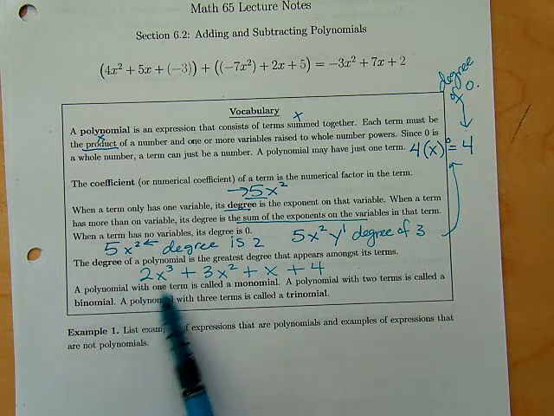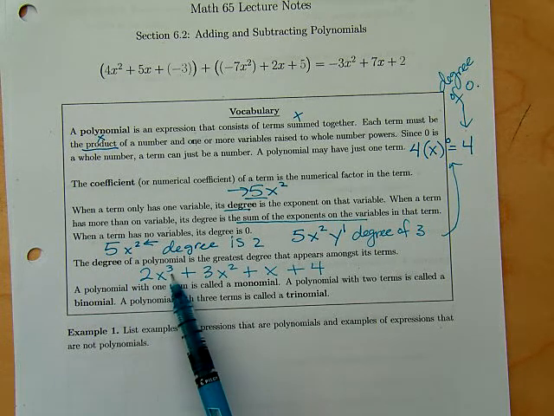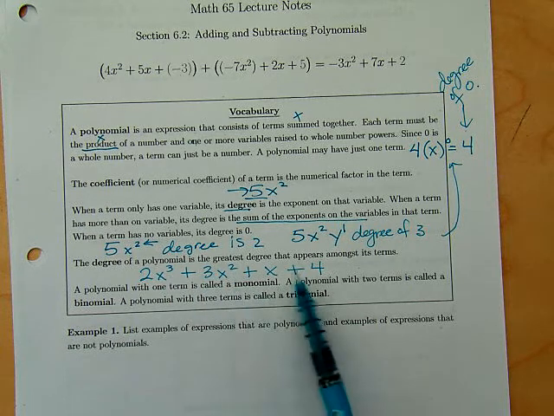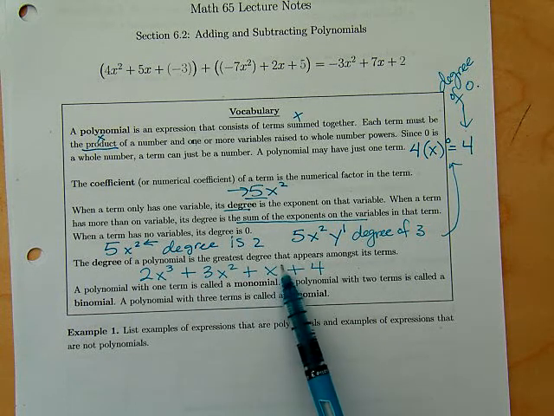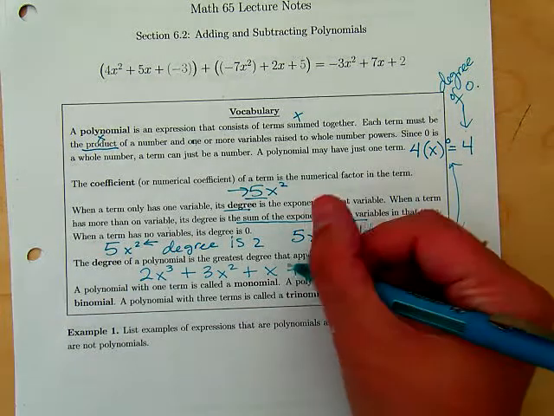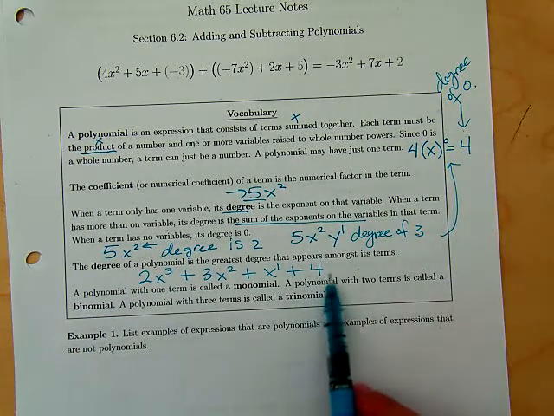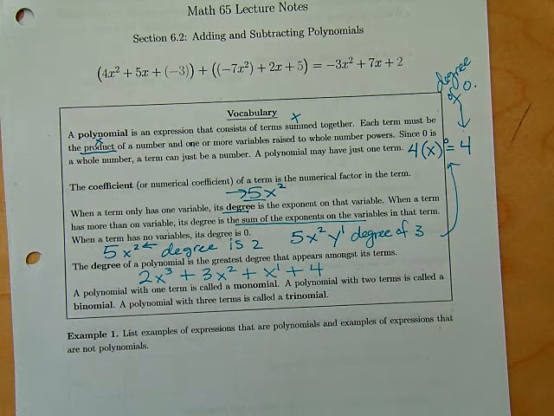This term has a degree of 3, this term has a degree of 2, this term has a degree of 1, and this term has a degree of 0. They're stacked in order, aren't they? I always want to put them in order, the biggest to the smallest. It's not wrong if I don't, but that's standard form. Standard form is put the big guy first.